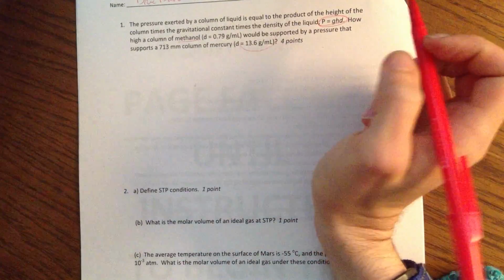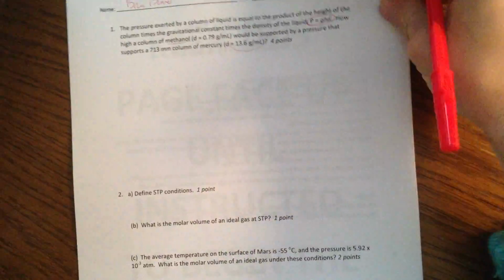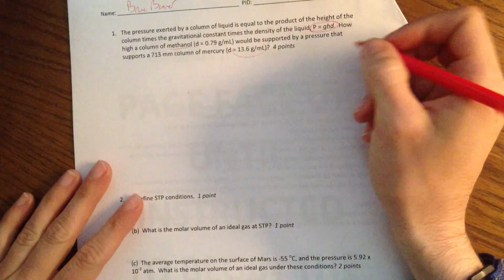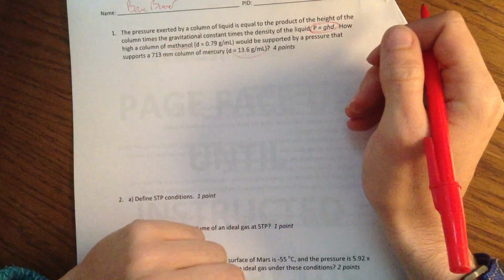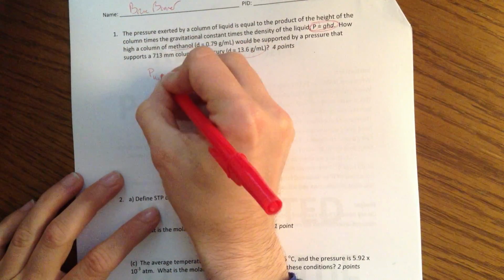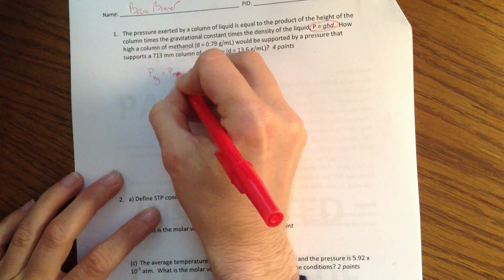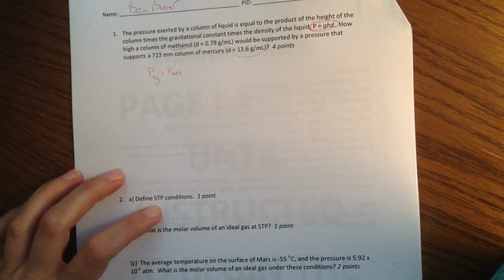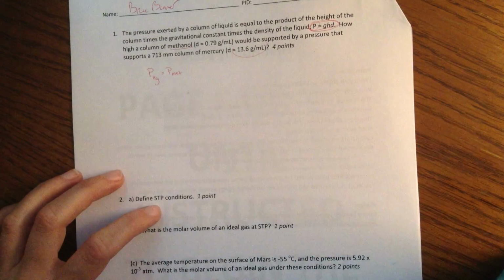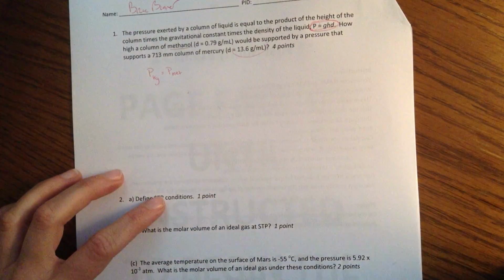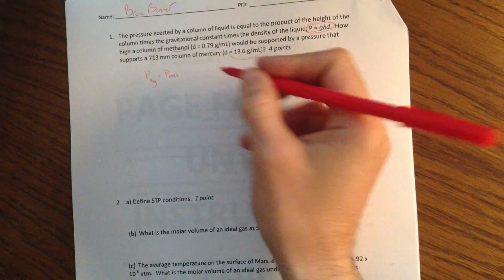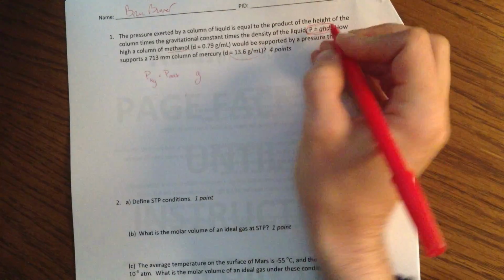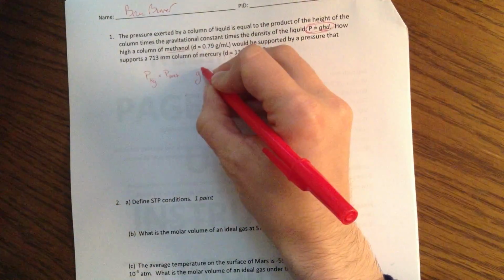All right, so we're told that the pressure is going to be the same in both cases. The pressure of the column of mercury is the same as the pressure on the column of methanol. So P mercury equals P methanol. Now notice I'm going to be going through these problems slower than you probably did them on the exam, just because I'm trying to explain them thoroughly to you in case you didn't understand them. So these pressures are the same, so it follows that we could set up G, H, and D to be the same.